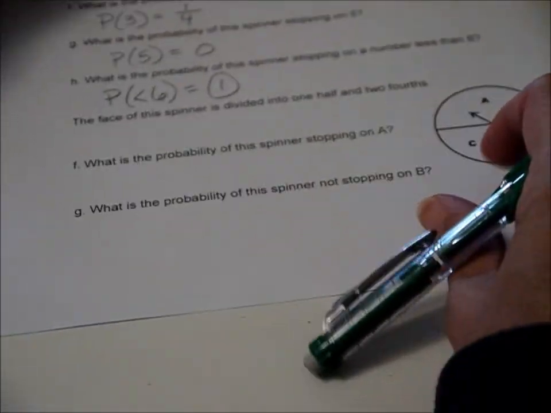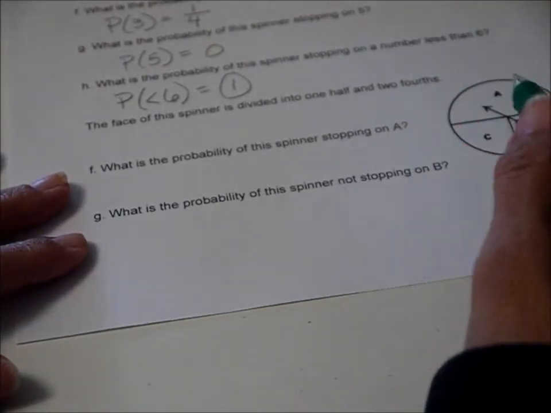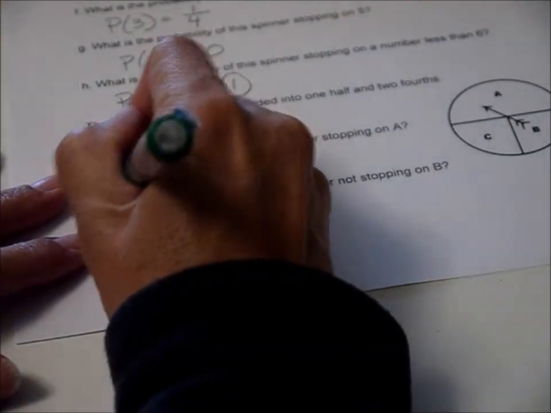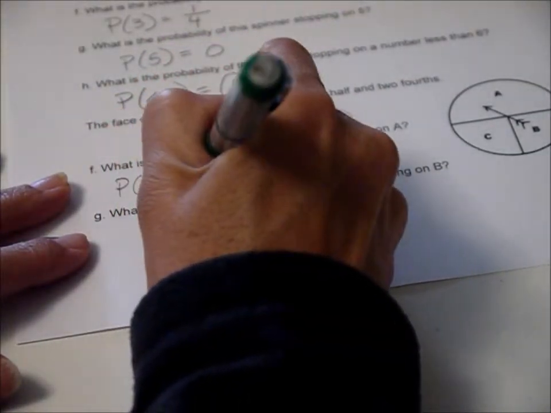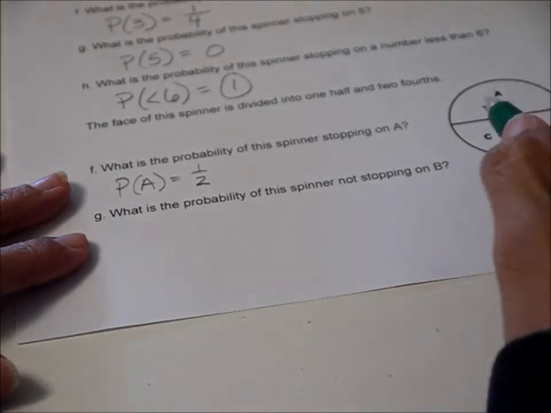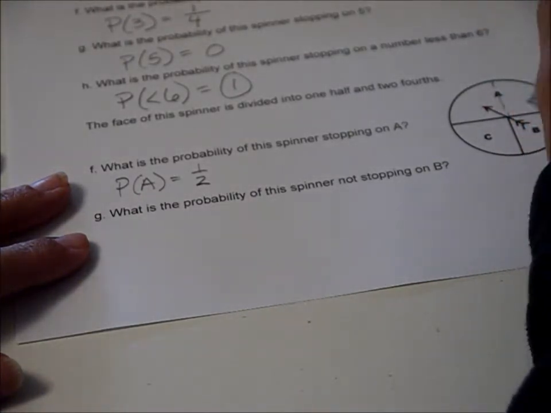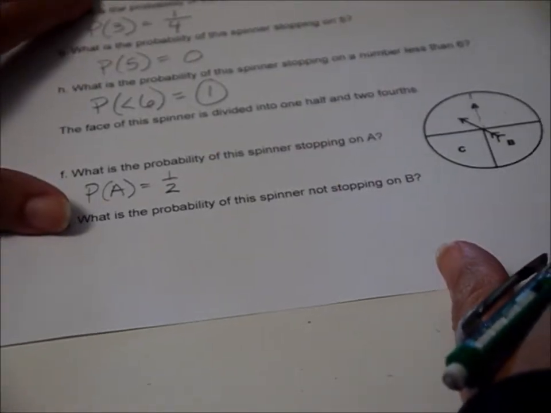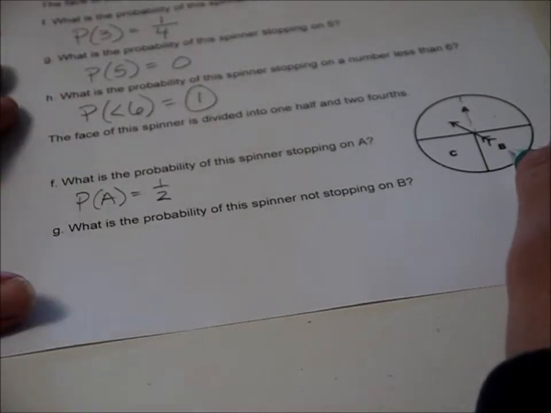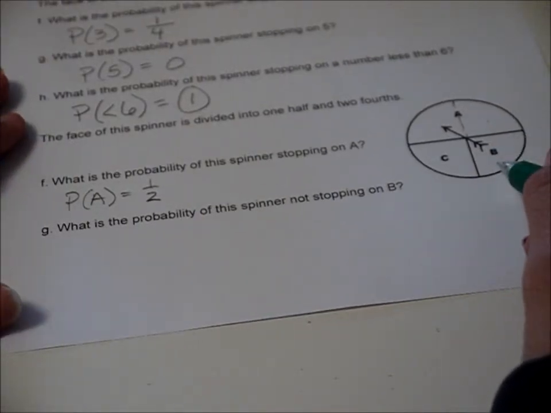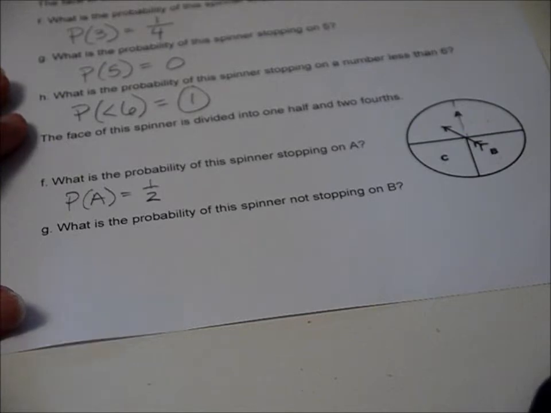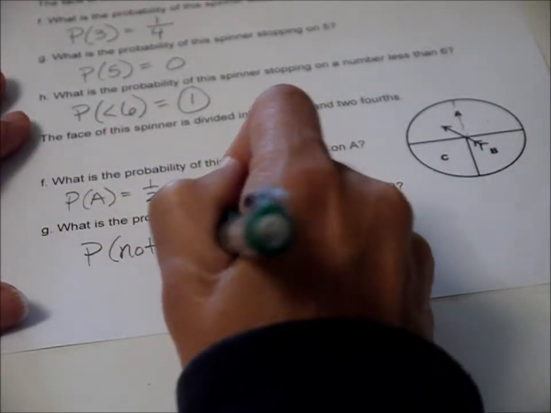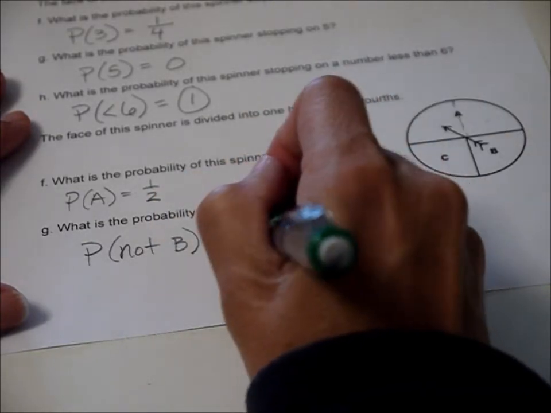Letter F, we're going to look at a new spinner. What is the probability of it stopping on A? Well, half of the area is A. So 1/2. Or we could have said 2 areas, 2/4, which is 1/2. All right, not stopping on a B. So it's not going to land on B. So it's going to be one of the other 3 areas. So it's probability of not B equals 3/4.